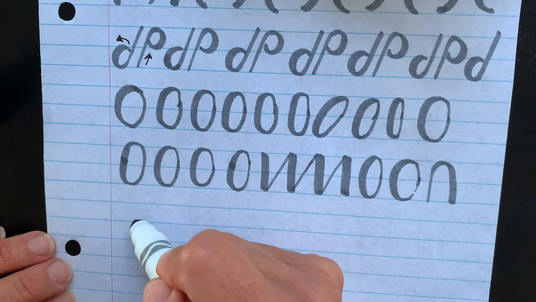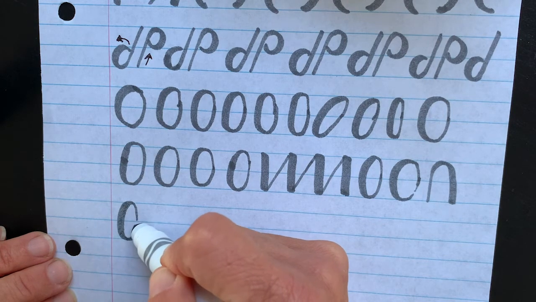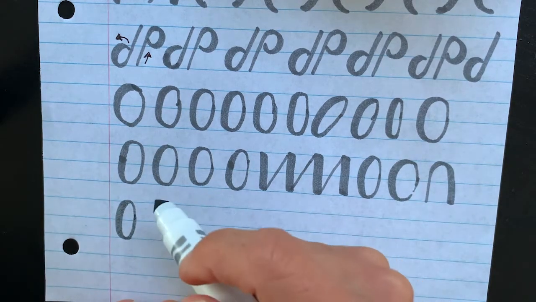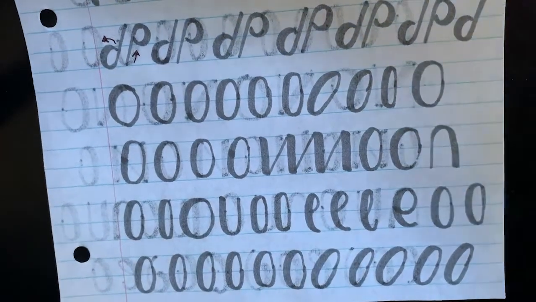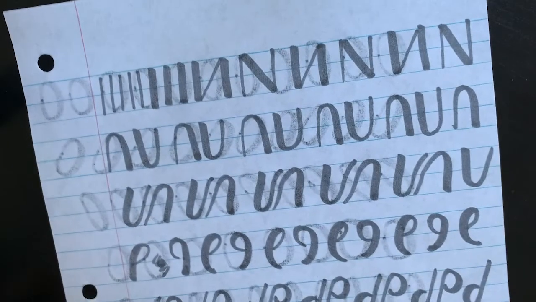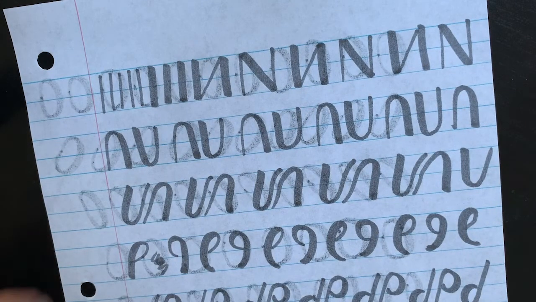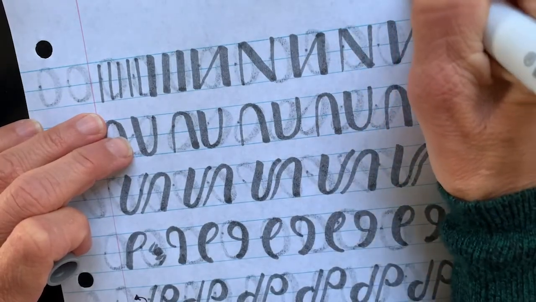Okay, again, take your time. If you go slow, it's much easier to be really smooth and consistent. And remember to cover our whole page, and I do both sides. And as always, put the date so that you can look back and see your progress.